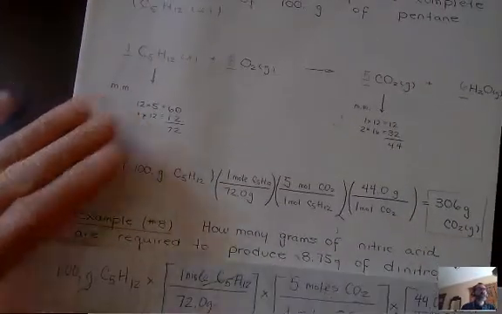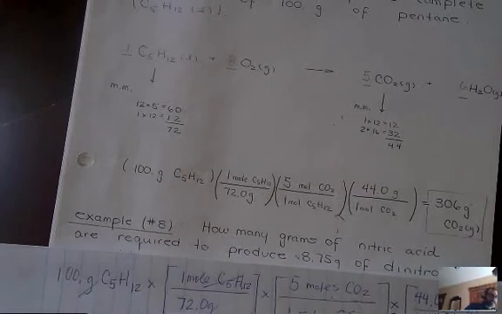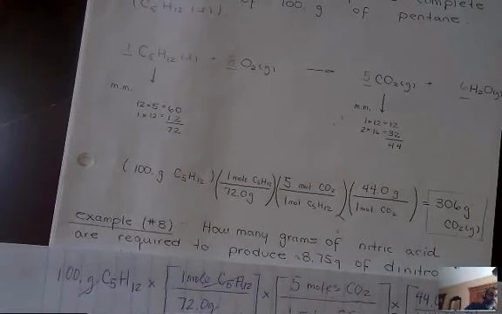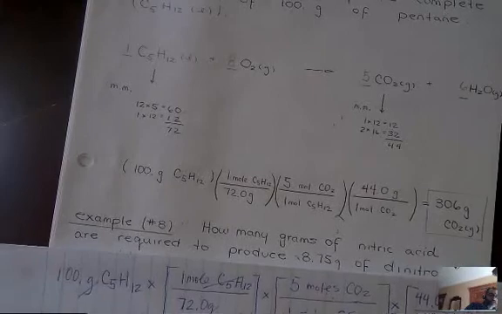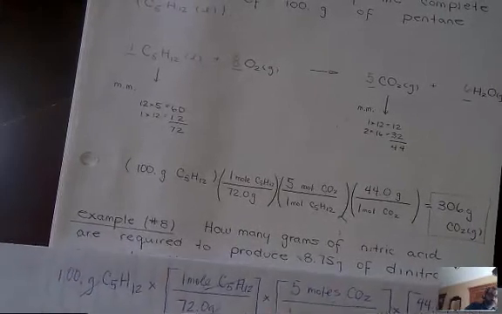And here's the result that I got to 3 significant figures. It's 306. Okay, so go check that out. 306 grams of carbon dioxide. Okay, put a box around it, and you should be all set.